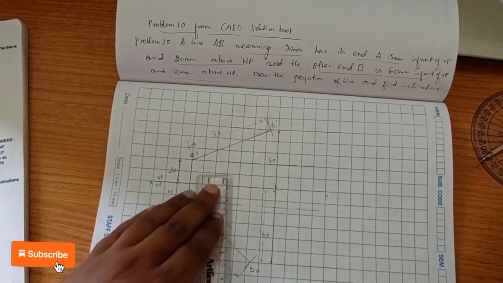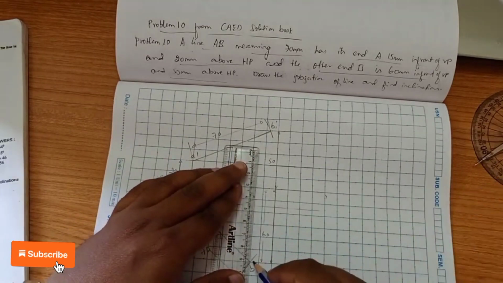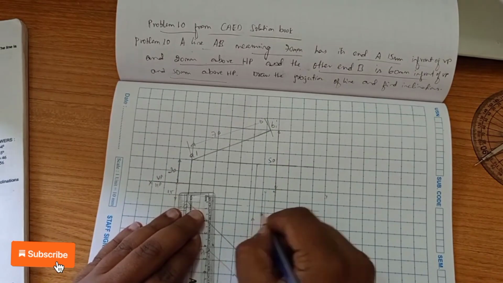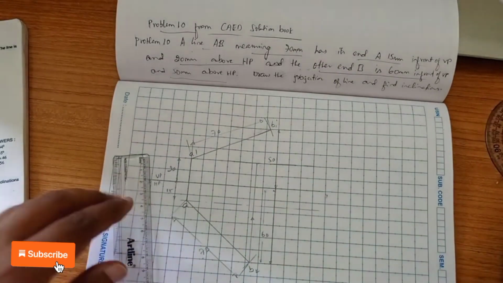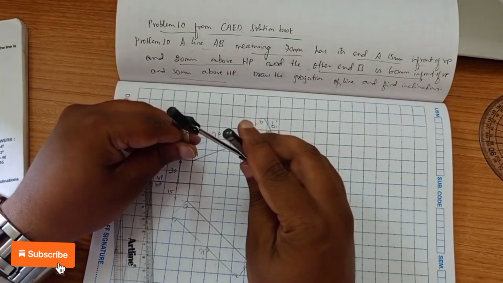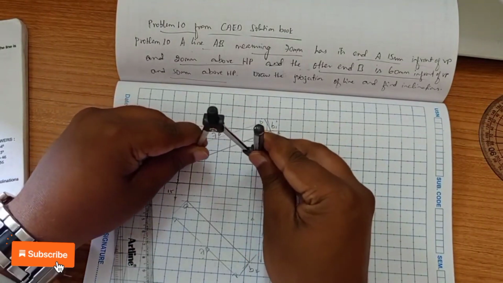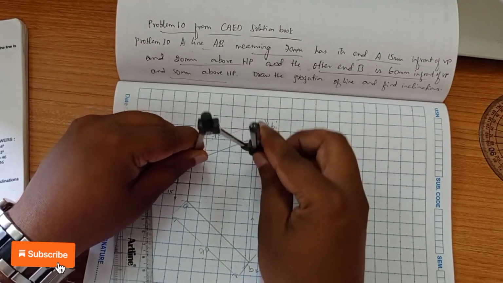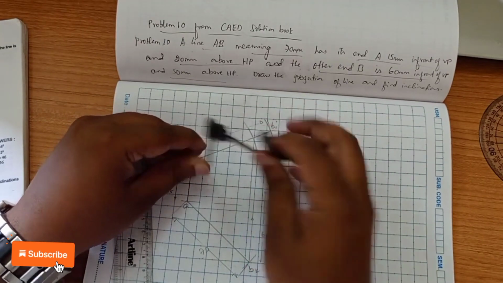Okay, now projecting upward this line here, and from here we have to rotate this apparent length till here. Okay.